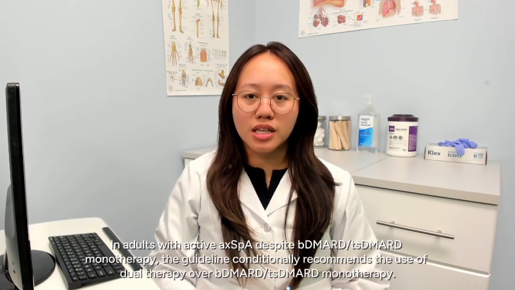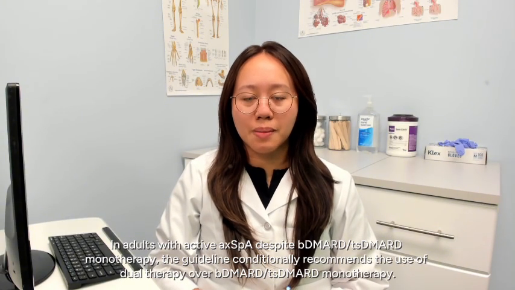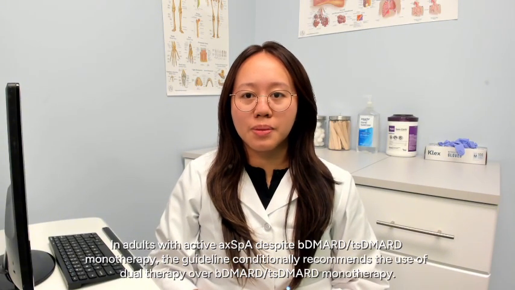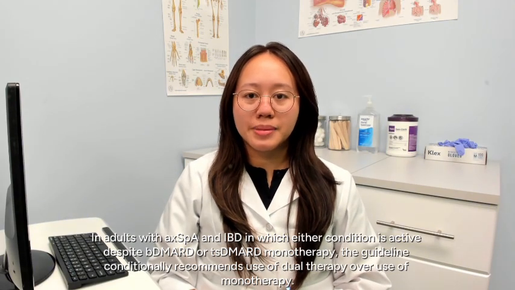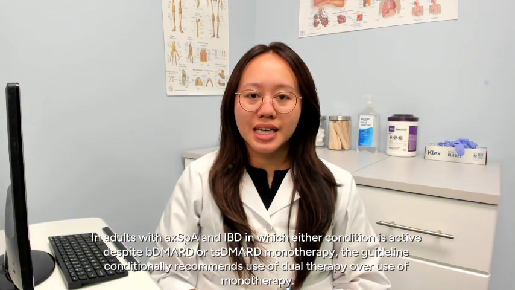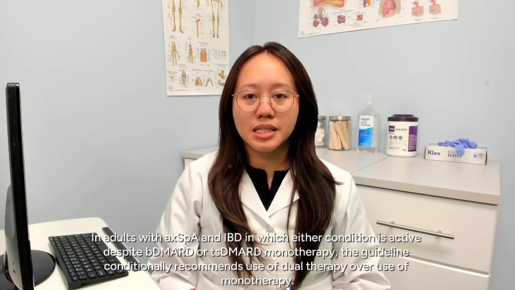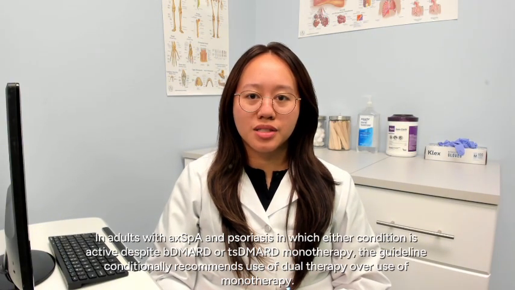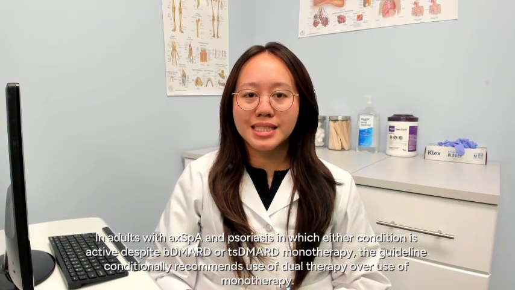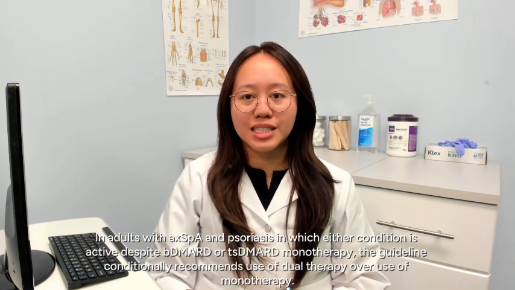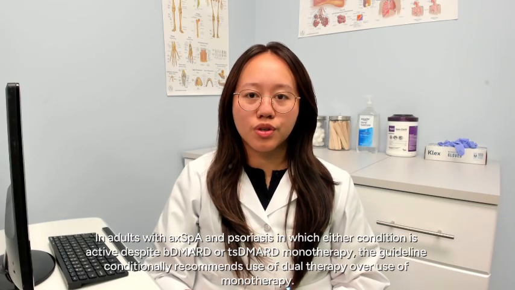In adults with active AxSpA, despite B-DMARD/TS-DMARD monotherapy, the guideline conditionally recommends the use of dual therapy over B-DMARD/TS-DMARD monotherapy. In adults with AxSpA and IBD in which either condition is active despite B-DMARD or TS-DMARD monotherapy, the guideline conditionally recommends use of dual therapy over use of monotherapy. In adults with AxSpA and psoriasis in which either condition is active despite B-DMARD or TS-DMARD monotherapy, the guideline conditionally recommends use of dual therapy over use of monotherapy.